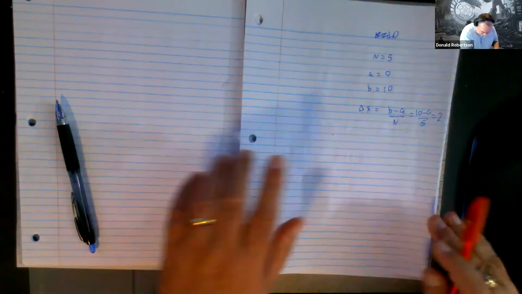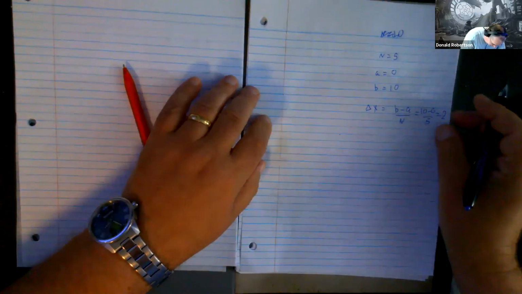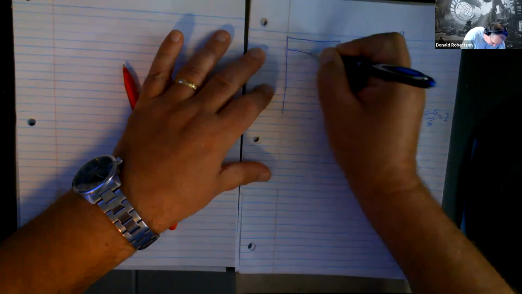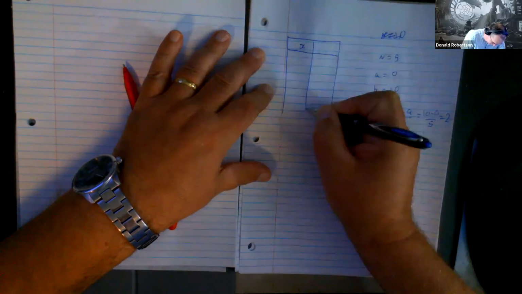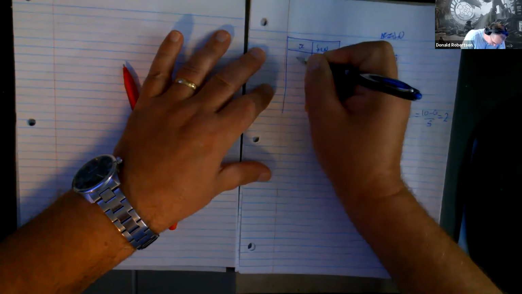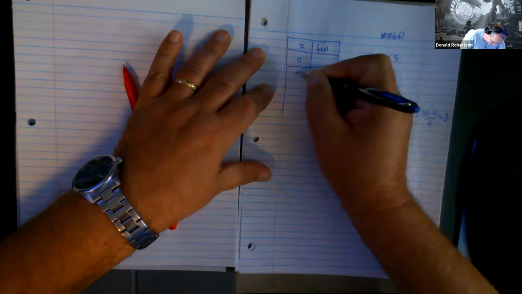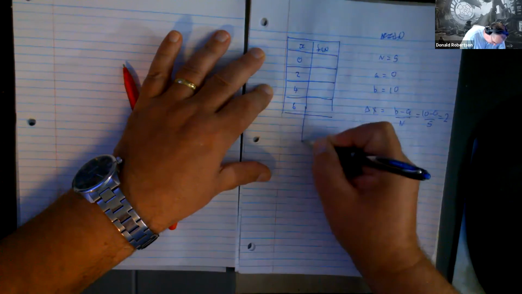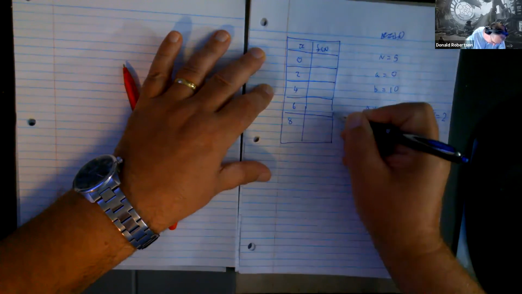From that question, I'm starting to create my table, right? 5 strips, start at 0, finish at 10. The widths are going to be 2. That means my table will look something like this: 0, 2, 4, 6, 8, and 10.